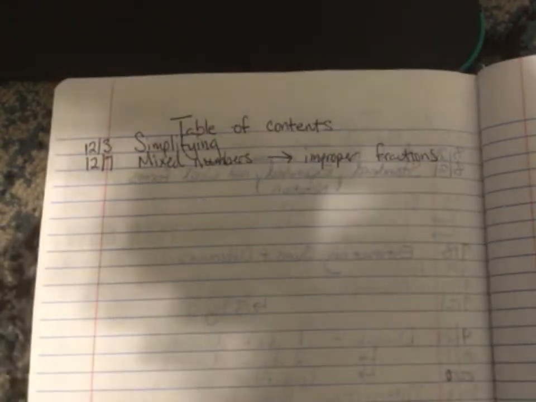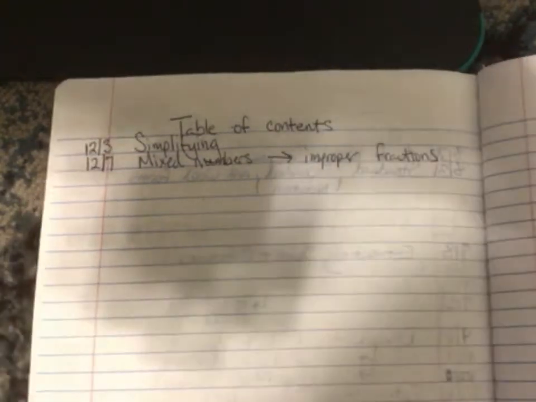Okay, so after you've had a chance to write that, go ahead and turn to your next blank page, and at the top of that page, let's write what we're going to be looking at, which is going to be mixed numbers and improper fractions. So let's write that at the top.